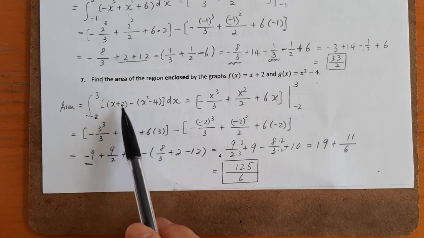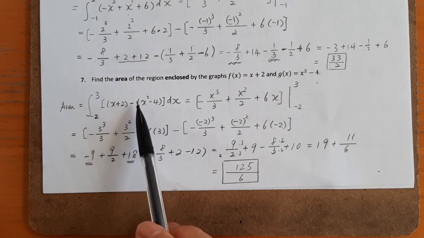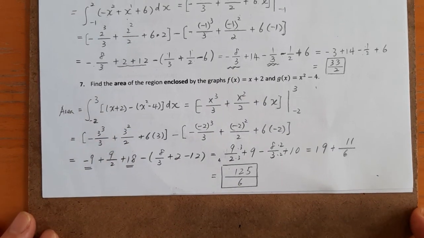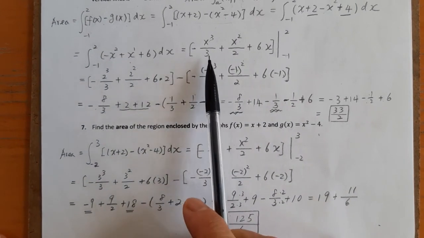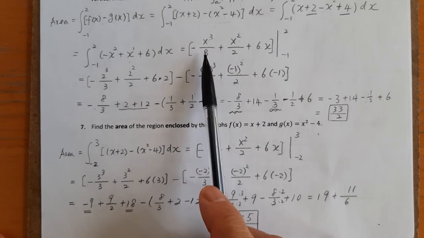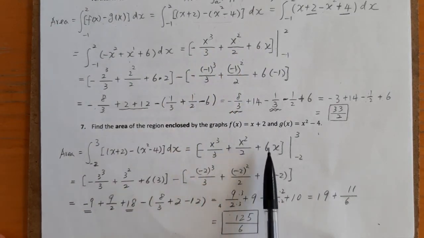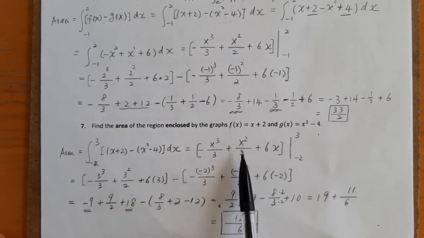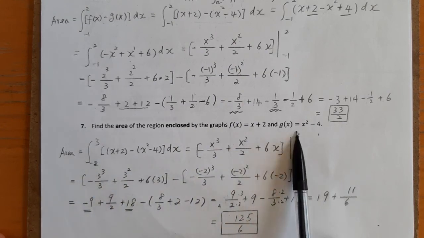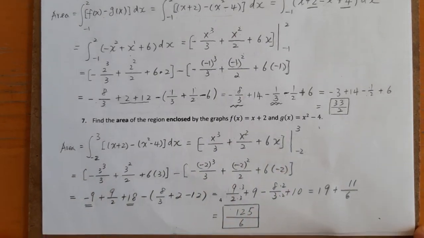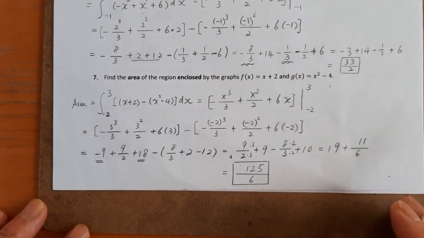This we already figured out in the previous one. Taking the integral gives this. And now change the boundary from -2 to 3. Then you plug in.